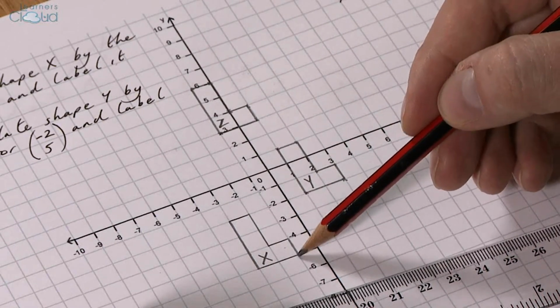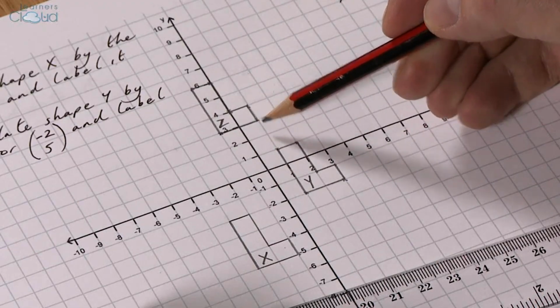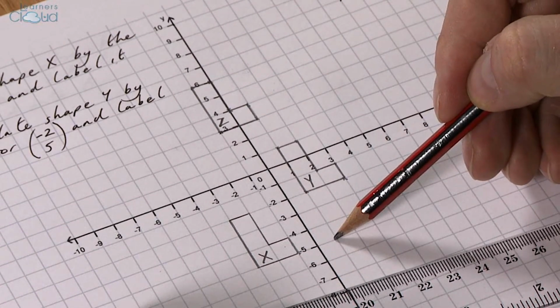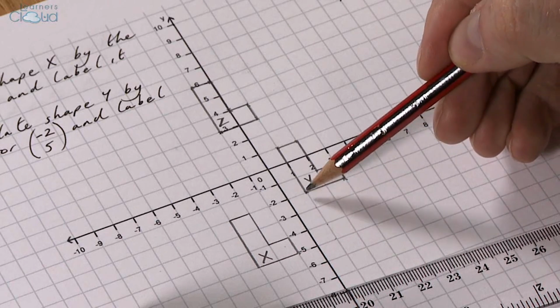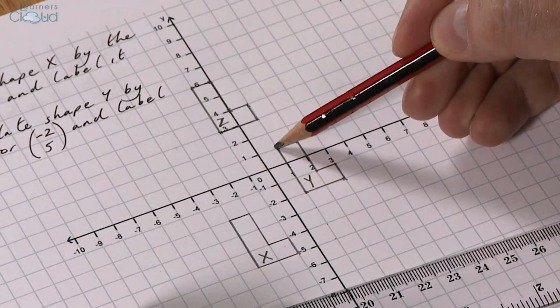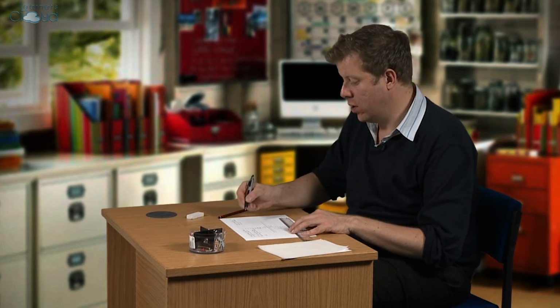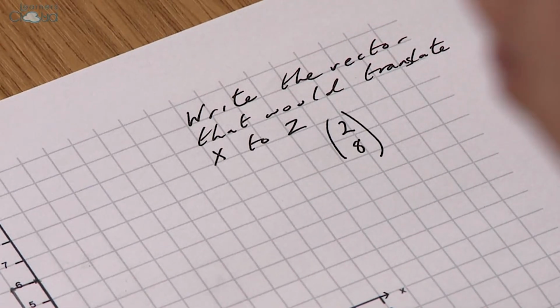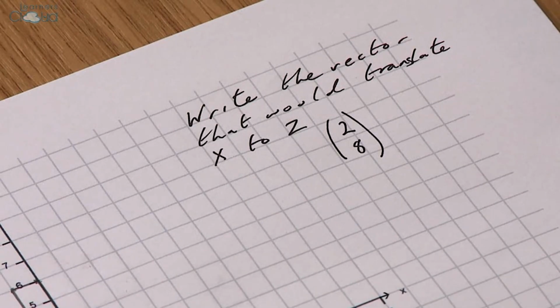Now I want to get from here to the corresponding corner there on Z. So we'll count the journey I have to make in both directions. I go 2 across, and then I'm going to go 1, 2, 3, 4, 5, 6, 7, 8 up. So remember that journey. I went 2 across and 8 up. So my column vector then that translates X to Z would be 2, 8. I go 2 across and then 8 up to get straight from X to Z.